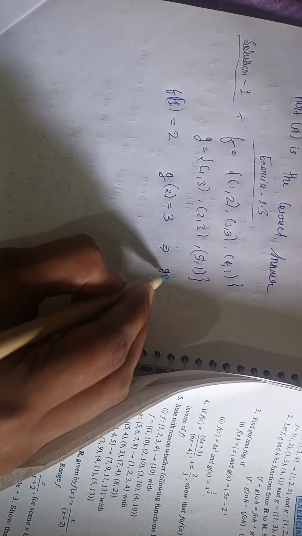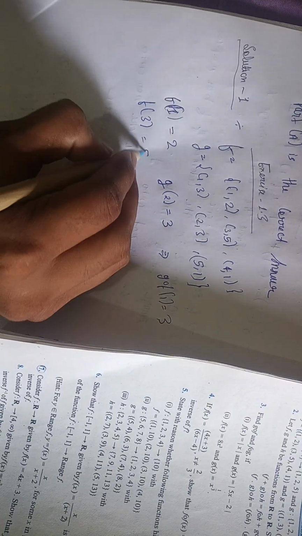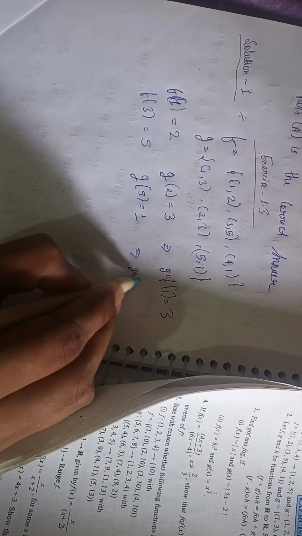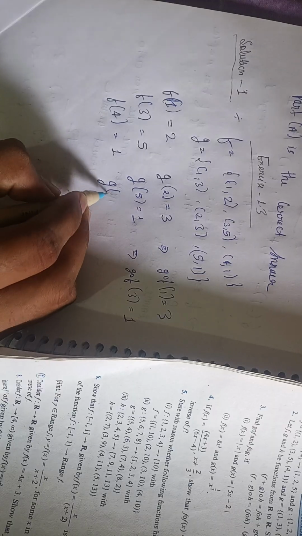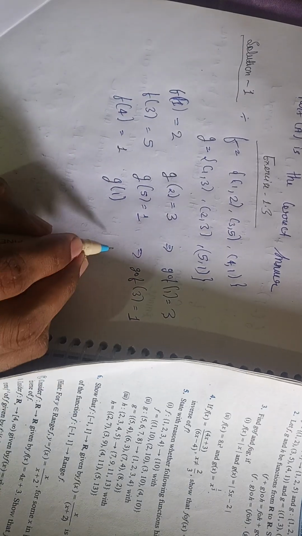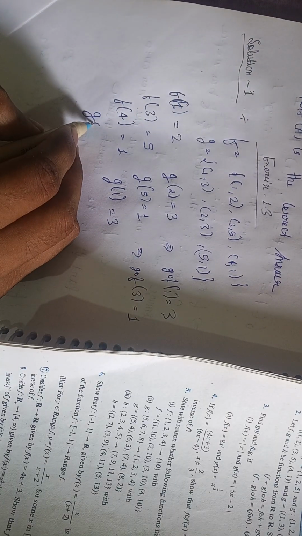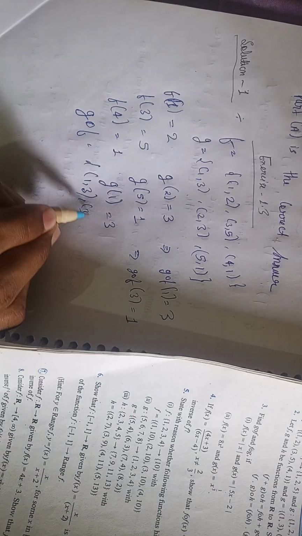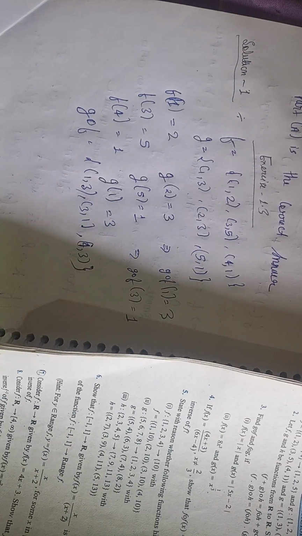Therefore gof = {(1,3),(3,1),(4,3)}. This is our question number 1.